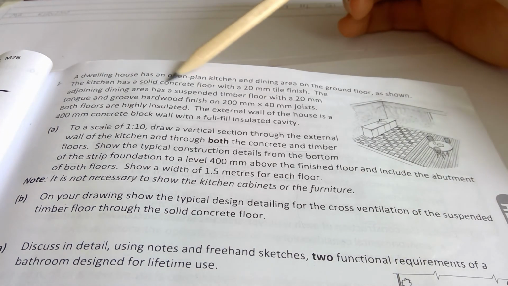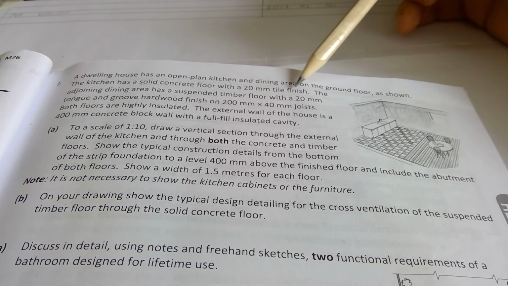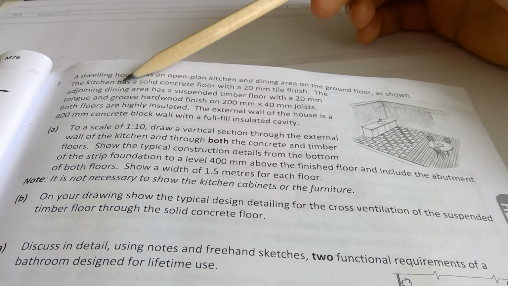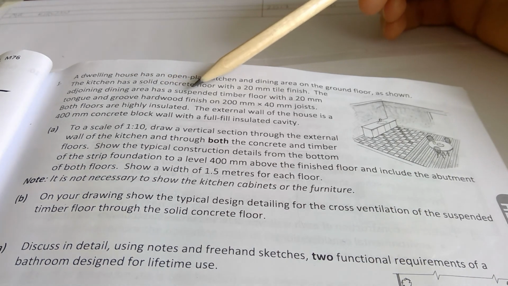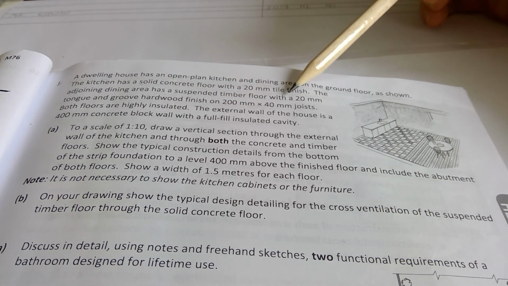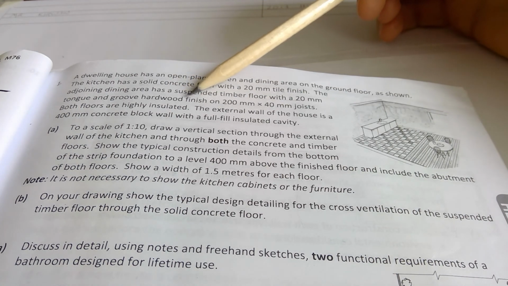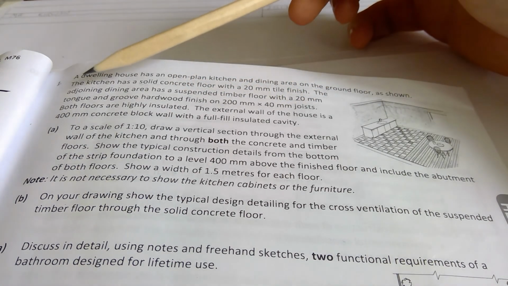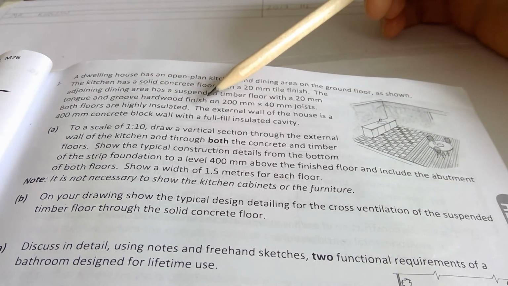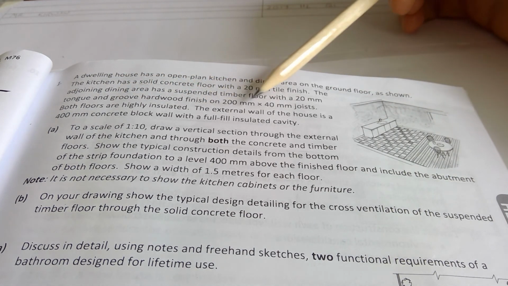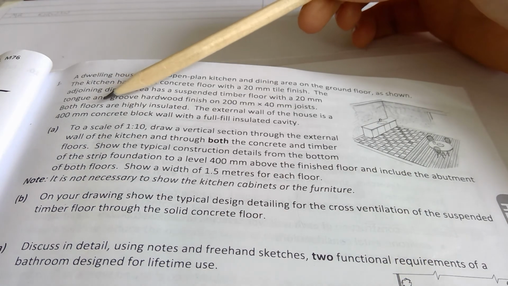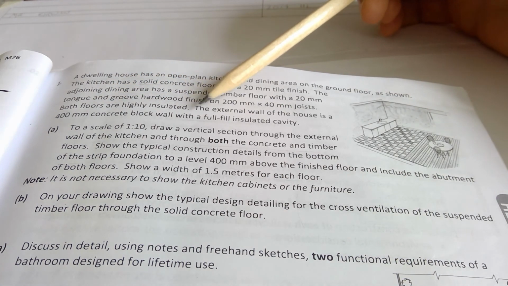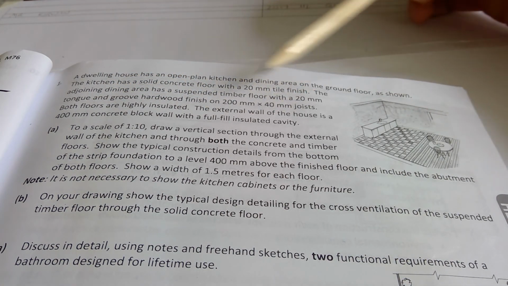The kitchen has a solid concrete floor with a 20mm tile finish. The adjoining dining area has a suspended timber ground floor with a 20mm tongue and groove hardwood finish on 200mm by 40mm joists. Both floors are highly insulated. The external wall of the house is a 400mm concrete block wall with a full fill insulated cavity.